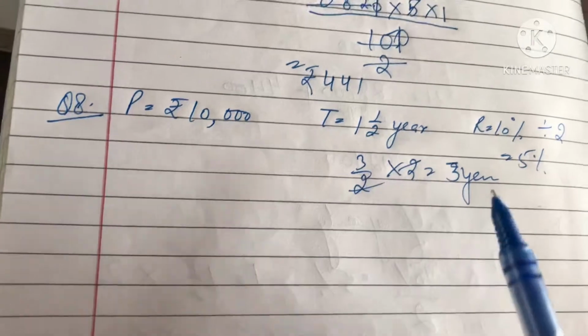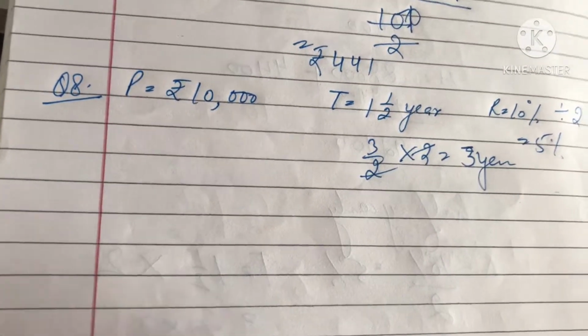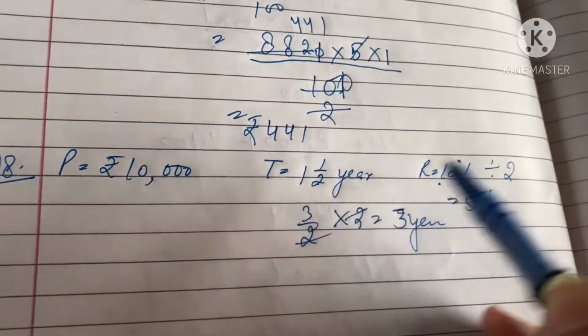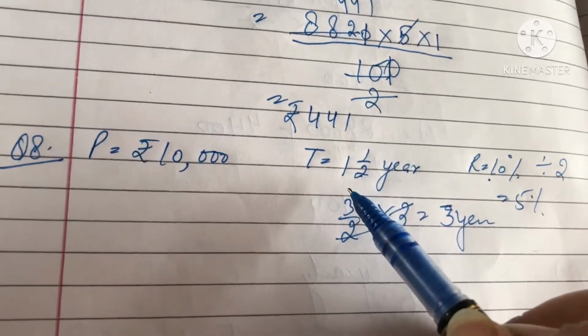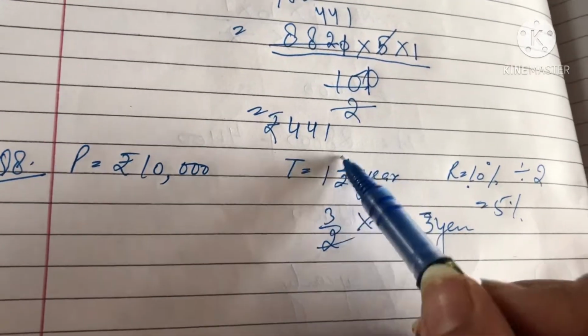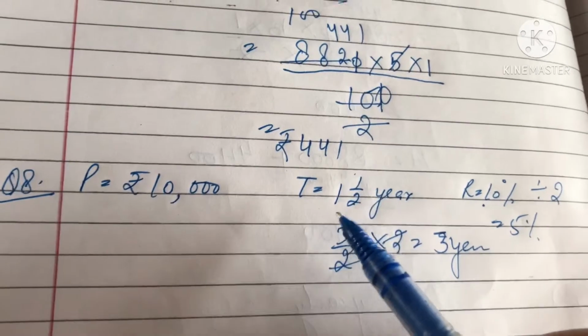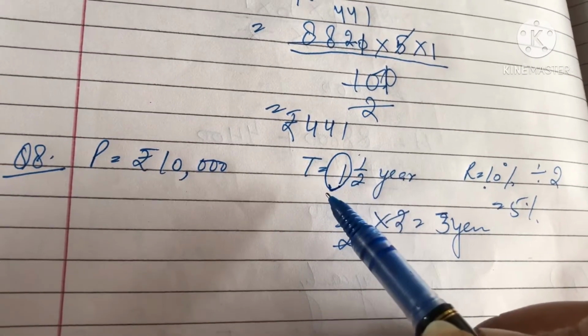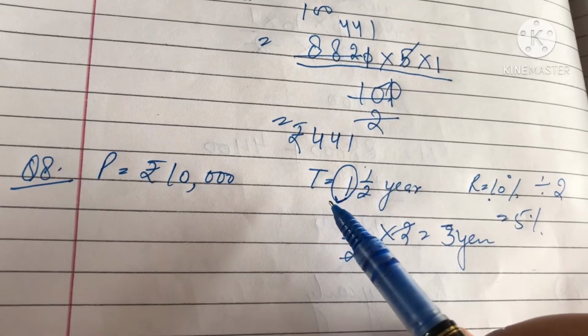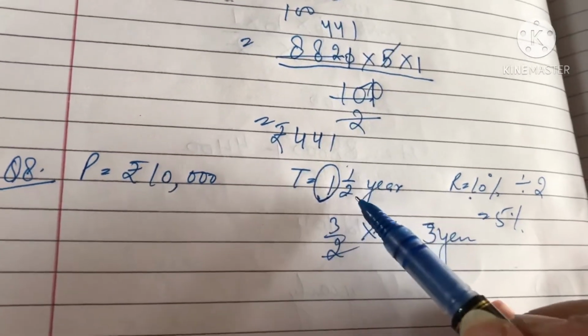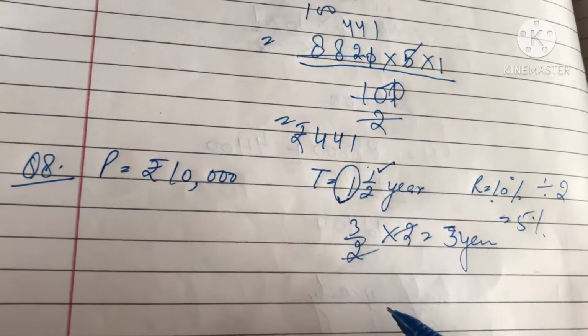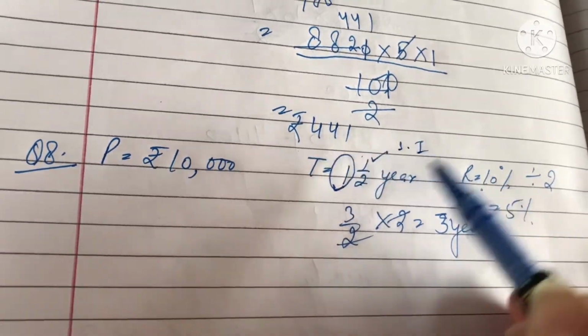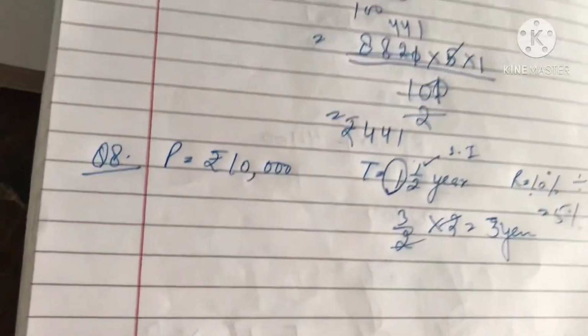Now if it is compounded annually, then there will be no change in the rate and no change in the time period. Time period is 1.5 years. In the previous question I told you, when it is given in fractional form, for the whole number you will find the compound interest using the formula of the amount, and for the half year you will find using the SI formula. Okay.